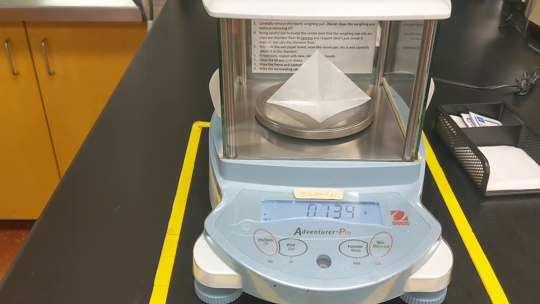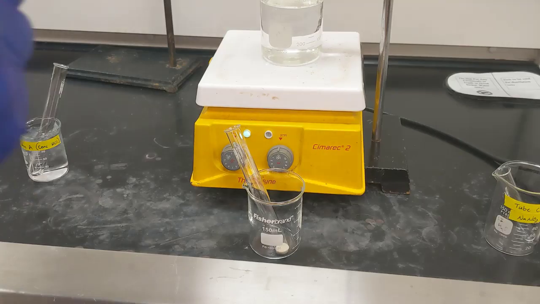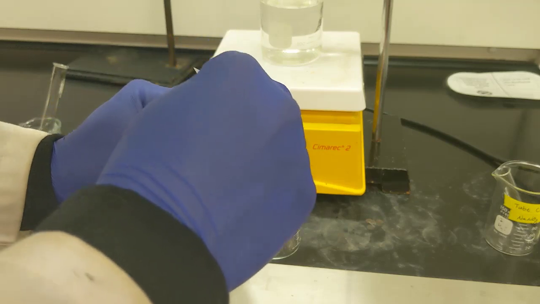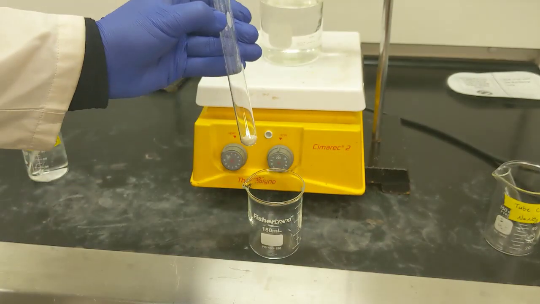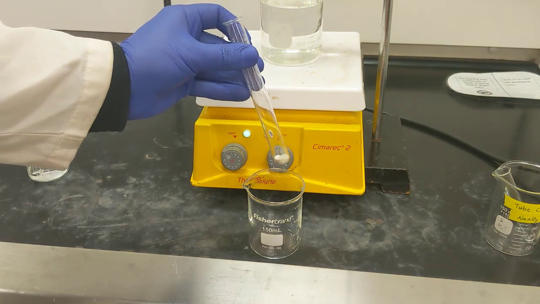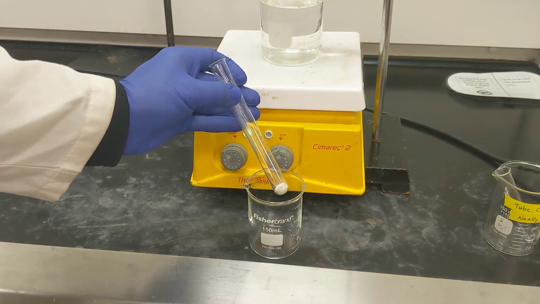Alright, so I've got 0.134 grams of sodium carbonate. Now I'll move that back to my test tube B. Alright, so now test tube B has the sodium carbonate and the aniline 2-sulfonic acid in there.